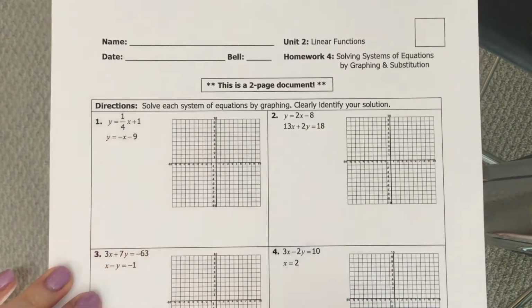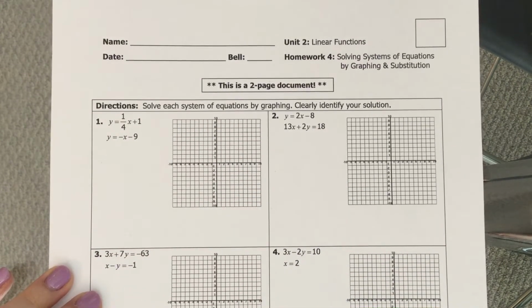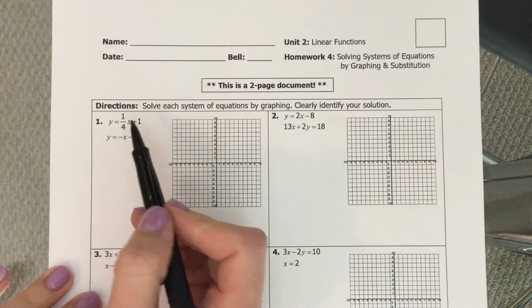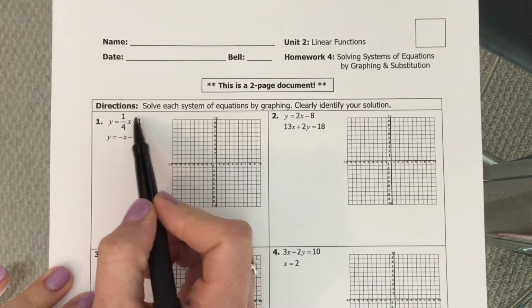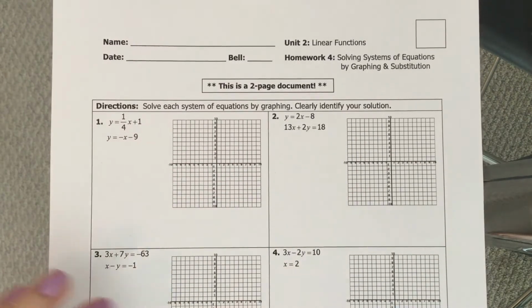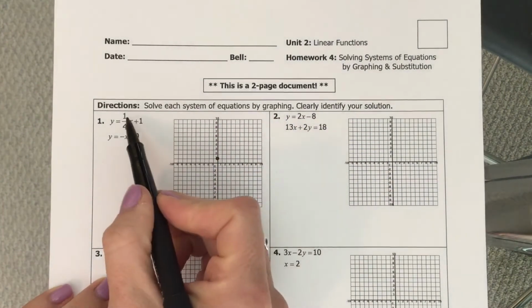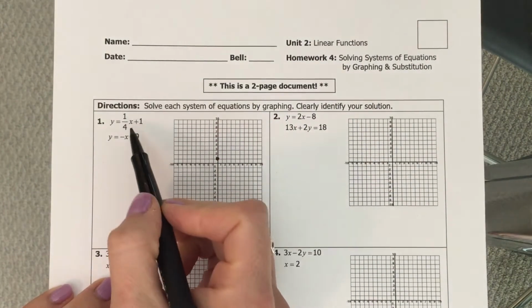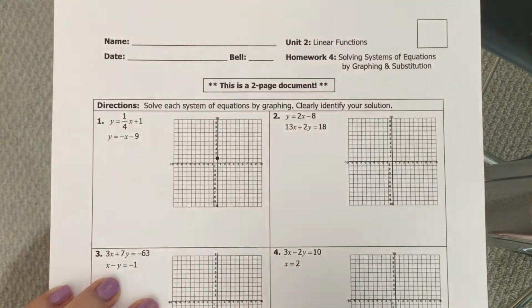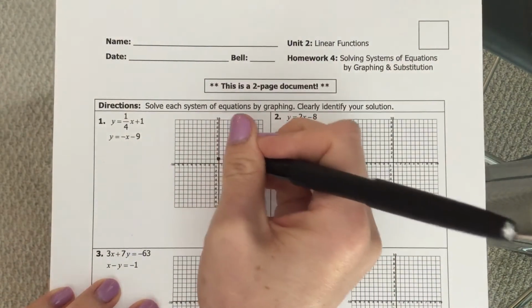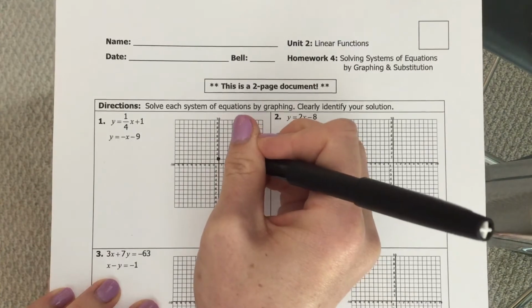So these two right here, we're going to graph them just the same way that we did earlier in the chapter a couple days ago. So this one, you've got a y-intercept of 1. So we're going to start with that. So y-intercept of 1 gets plotted right there. And then our slope is 1 over 4. So think of rise over run. You rise 1, run 4. So from this point, we're going to rise 1, run 4.